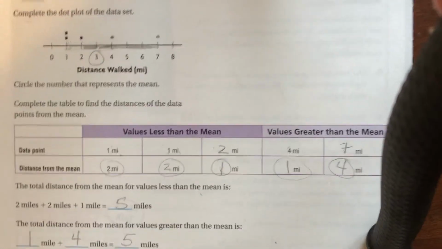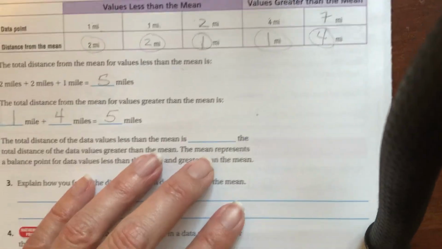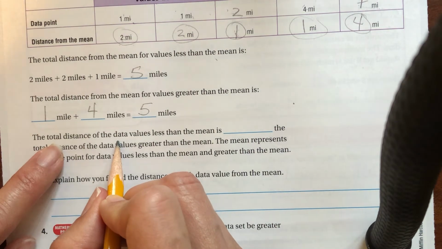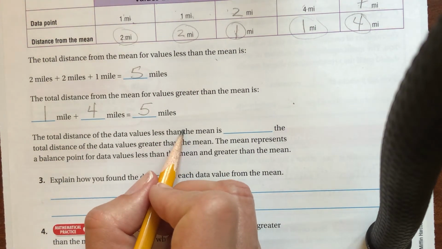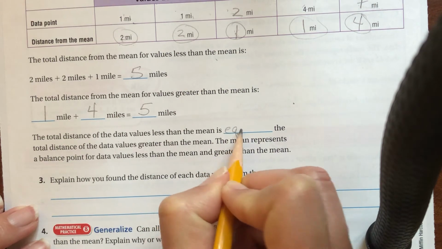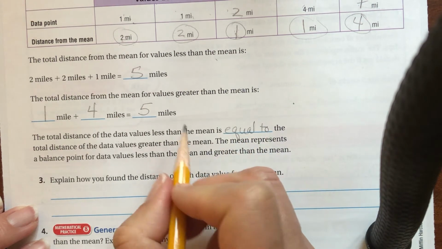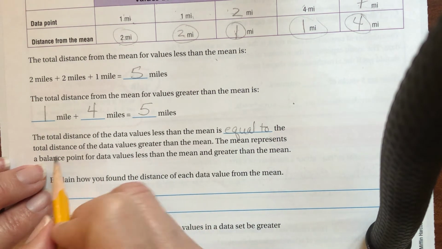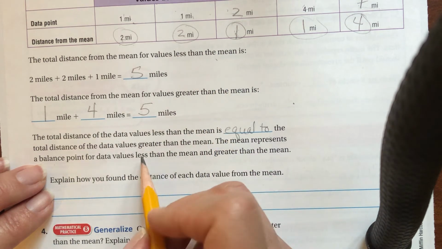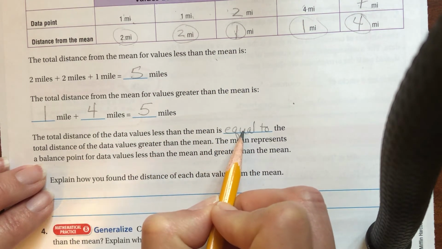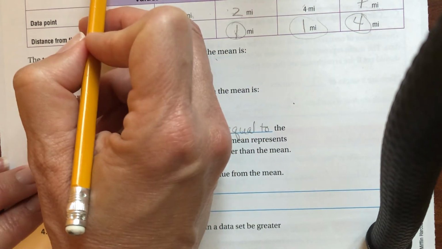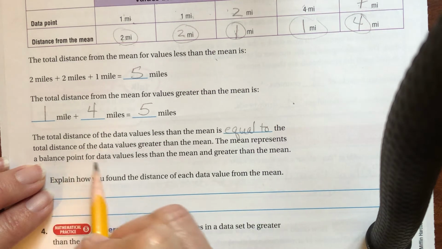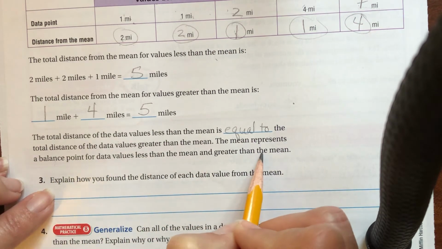So the total distance of the data values less than the mean is equal to, in this case, the total distance of the data values greater than the mean. The mean represents the balance point. So that will always be the case. It'll always be equal, because this is the center. 3 is the center of the data points. The mean represents a balance point for data values less than the mean and greater than the mean.